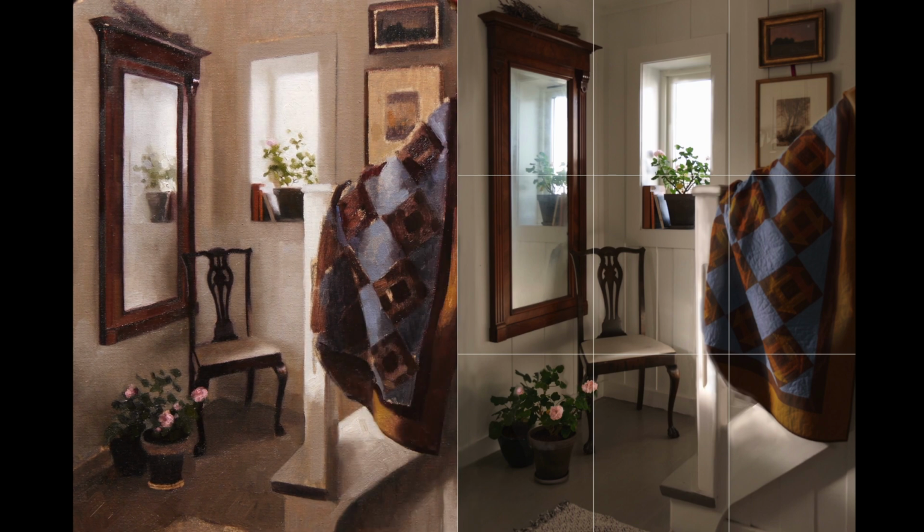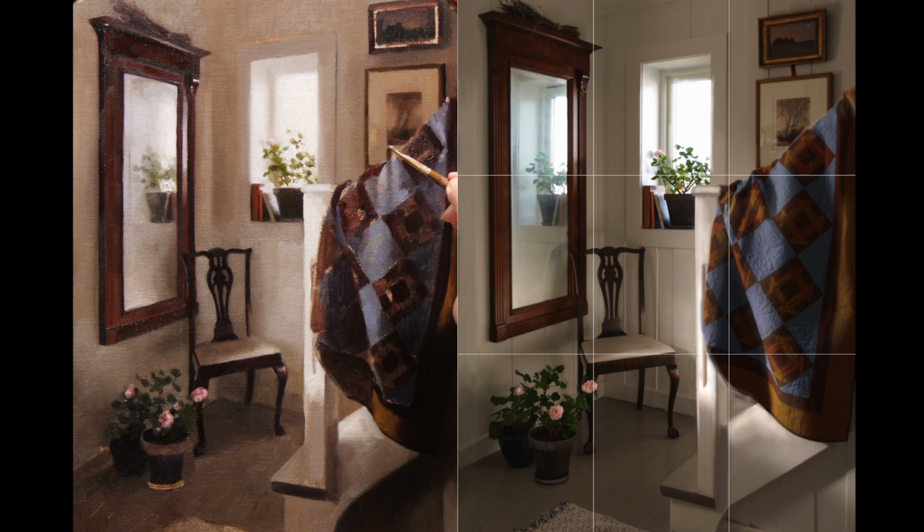In this tutorial, there will also be a discussion of techniques and key concepts that are highly applicable in other types of compositions as well, including genre scenes where we have a figure in interior spaces. And there's also a strong connection here between the tradition of still life painting to the interior composition.